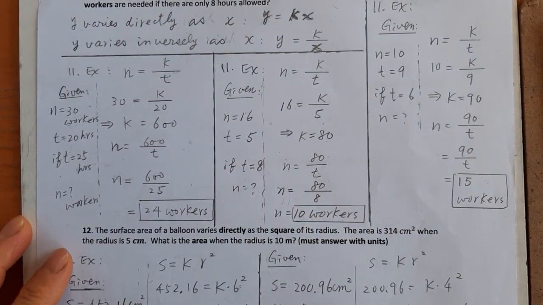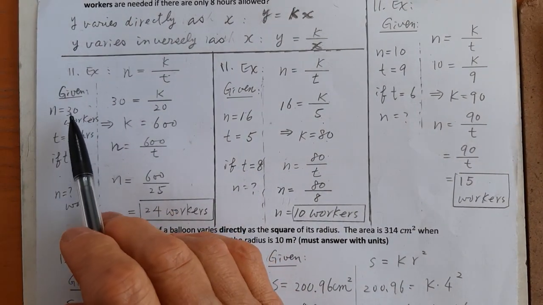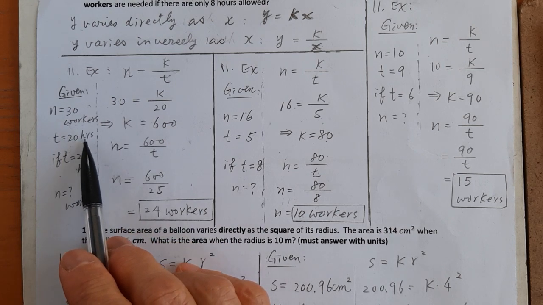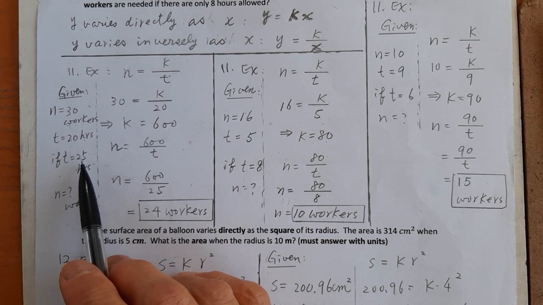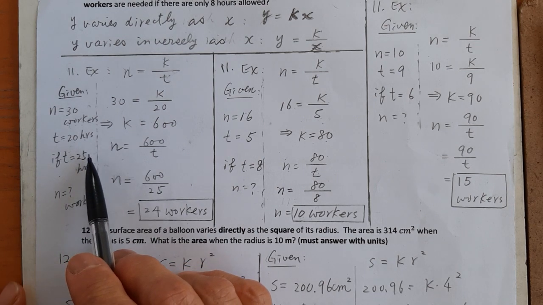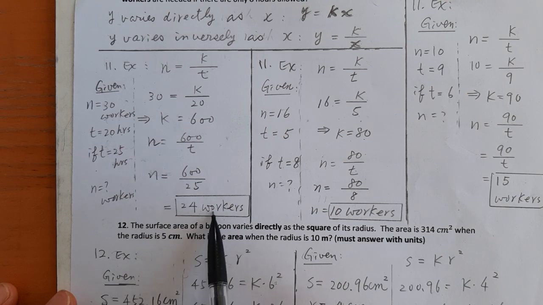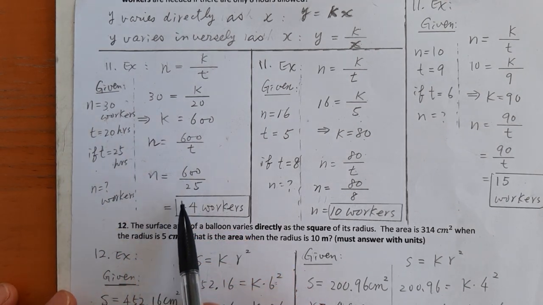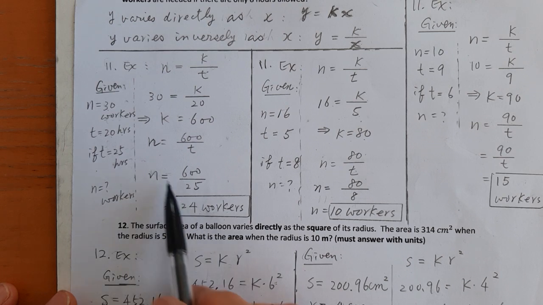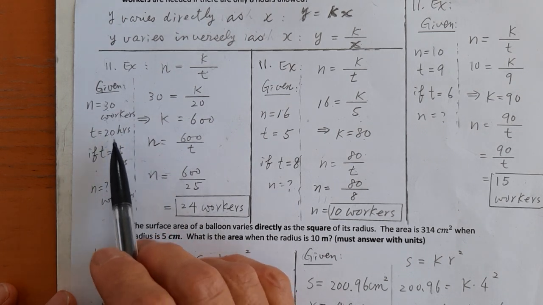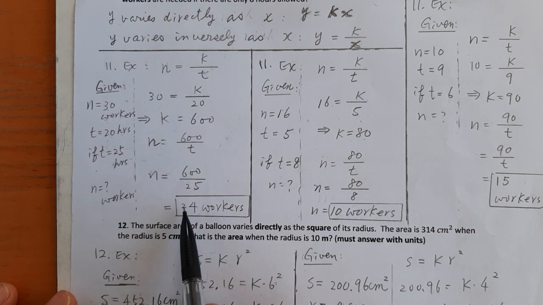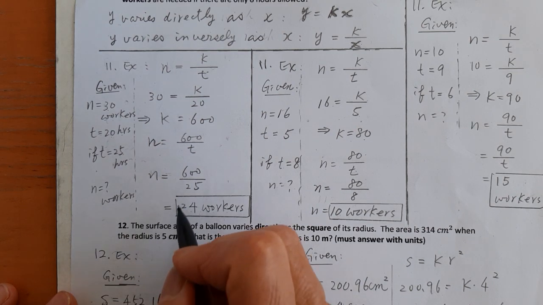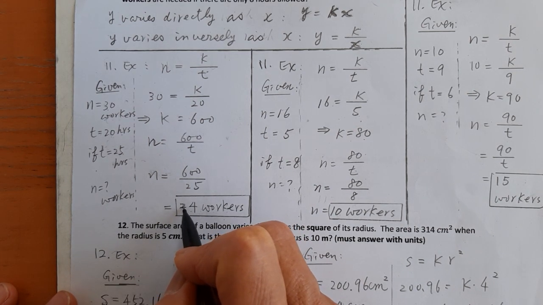You can see it's inverse variation like this. 30 workers work for 20 hours, and with 25 hours, you have more hours to work and you need fewer workers, 24 workers. From 30 workers decreasing to 24 workers, while hours increase from 20 to 25. For the same amount of work, you need fewer workers.